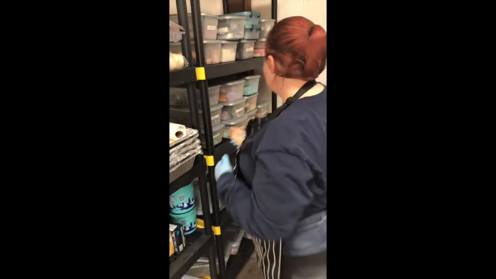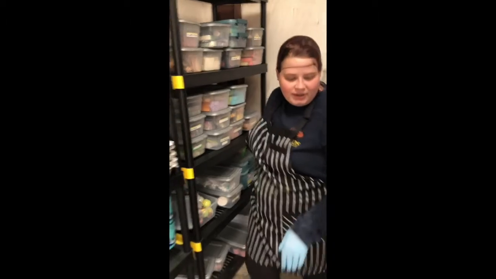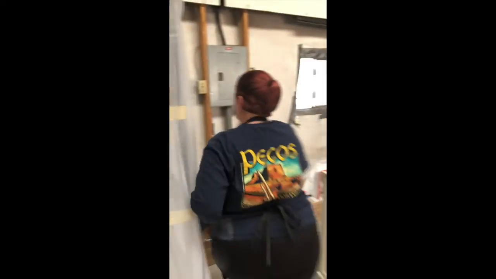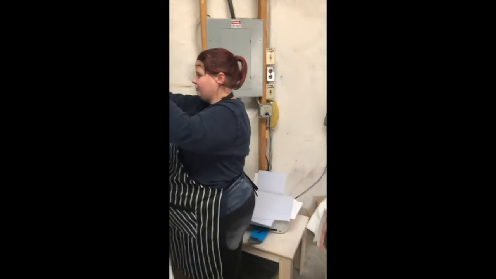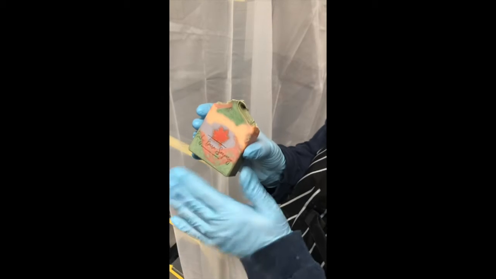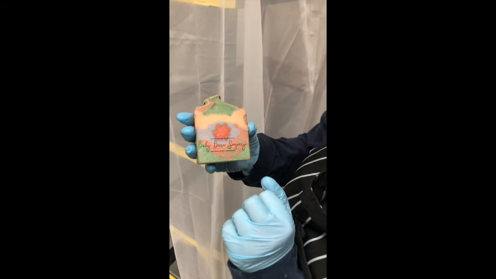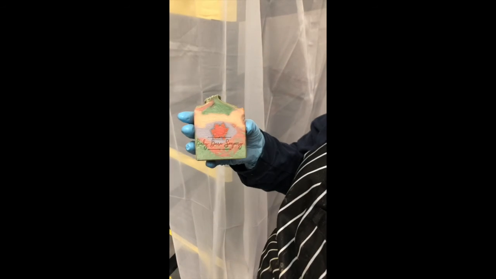Yeah. One that I used just recently was right here for something. I scented in what we call Harvest Moon. And this is how they look when they're finished. I bevel them so they look nice and the hard edges aren't there. And this one has a melt and pour embed that's the shape of a maple leaf. And then I stamped them with the name of my company.